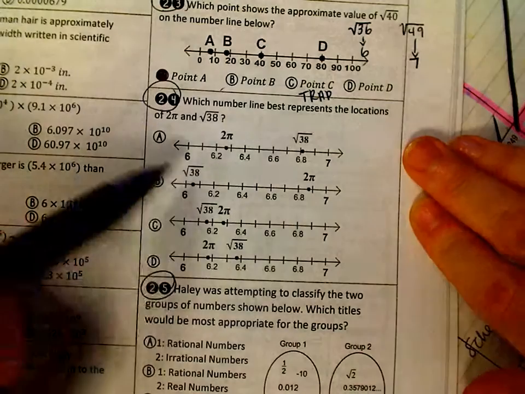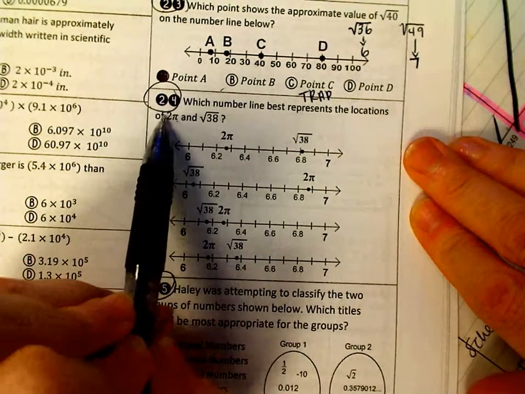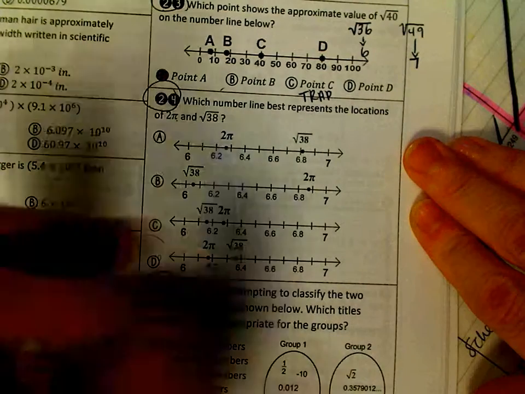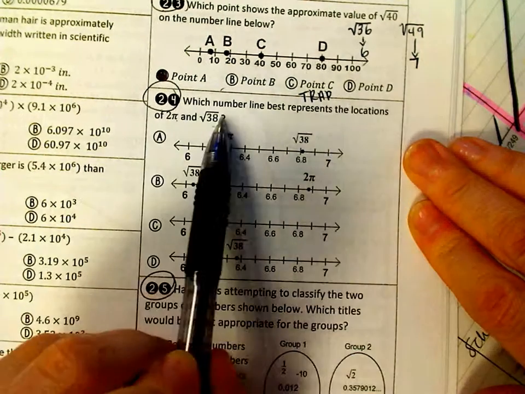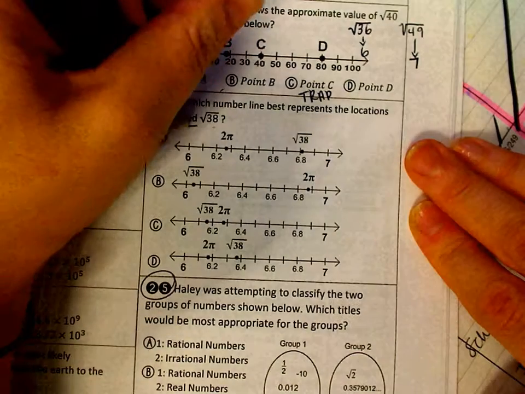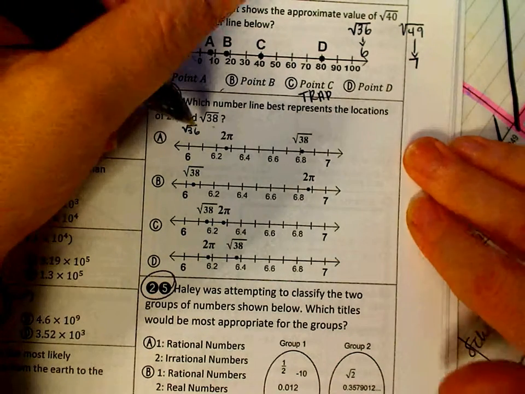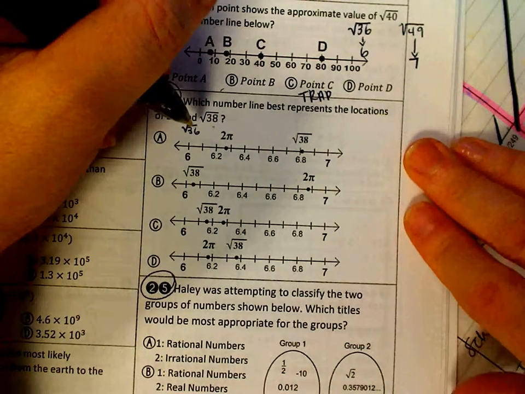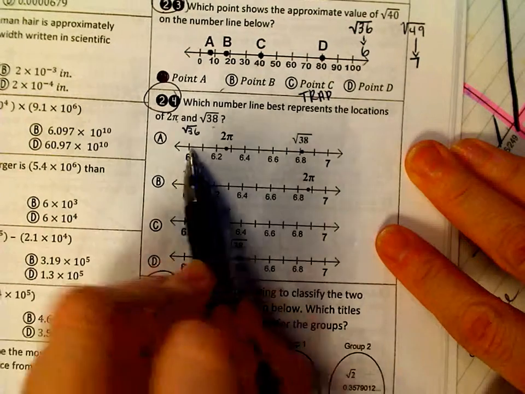Which number line best represents the locations of 2 times pi, and the square root of 38? So, the square root of 38, let's do that one first. Like the one that we did up here, the square root of 38 is just going to be a little bit after the square root of 36. So they're very close. Square root of 36 is 6, so this is going to come right after 6. So it would probably be closer to this side, right after the 6.